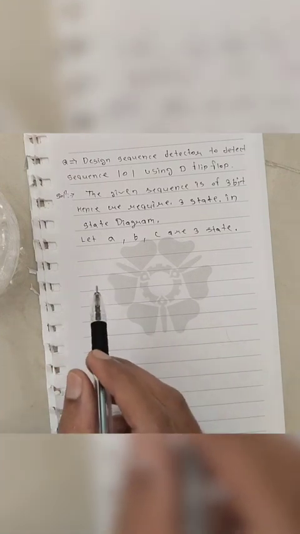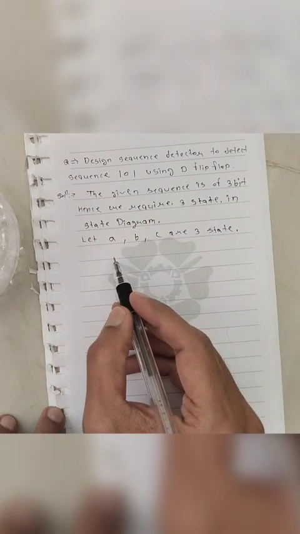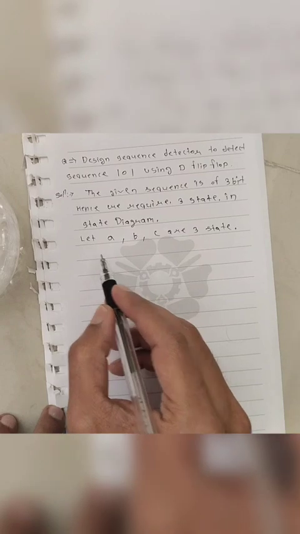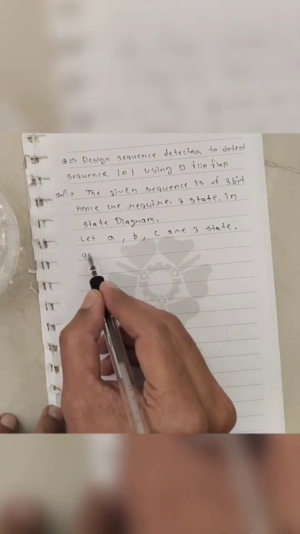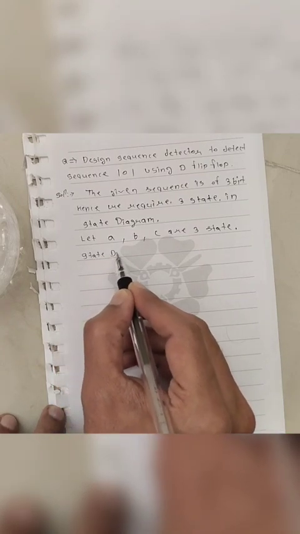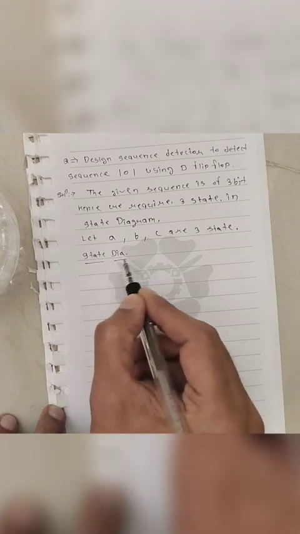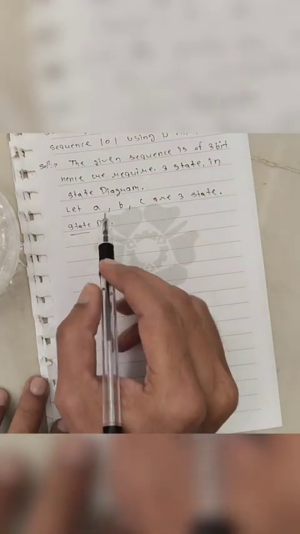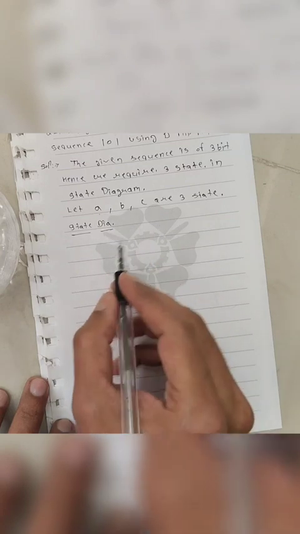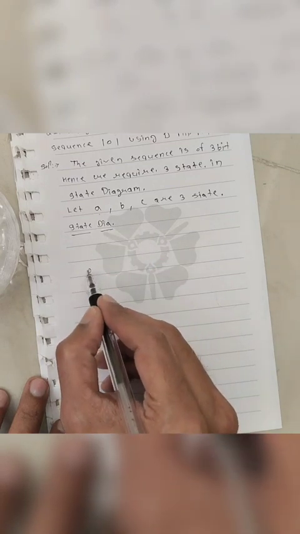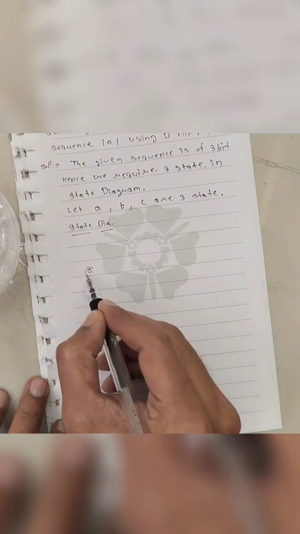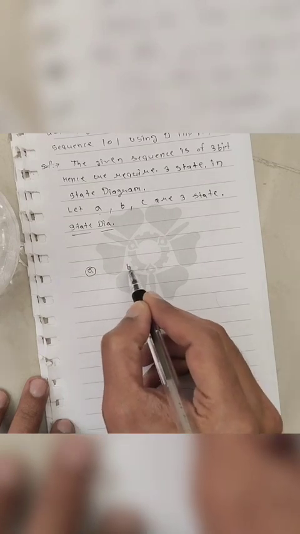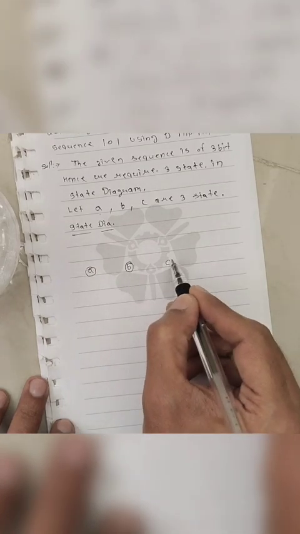So, while designing the sequence detector, we have to first draw the state diagram for the given sequence 101. So here there are the 3 states A, B, C. A is the first state, B is the second state, and C is the third state.